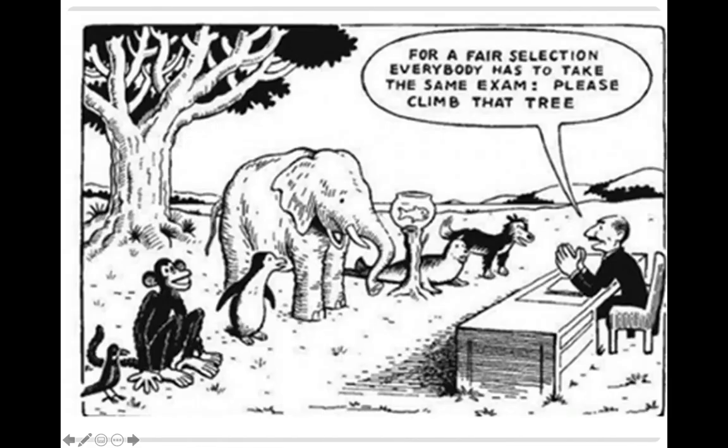To close, I'm going to show you a few images to reflect upon. You will be asked to write about your reactions and takeaways in the form of a digital exit ticket. This cartoon says, for a fair selection, everybody has to take the same exam. Please climb that tree. Clearly, it's going to be easier for some than others.